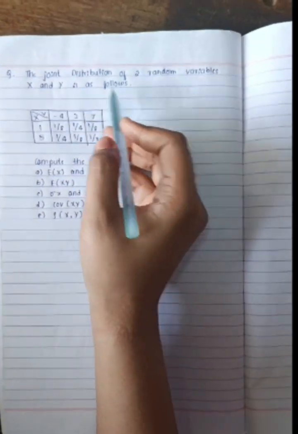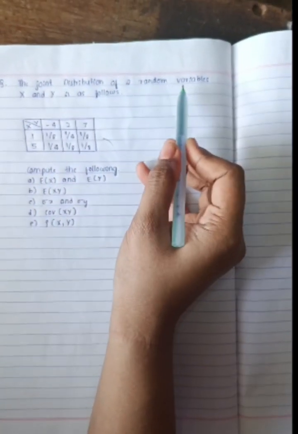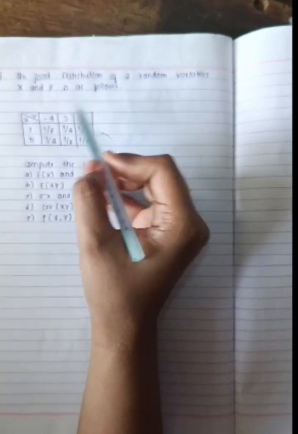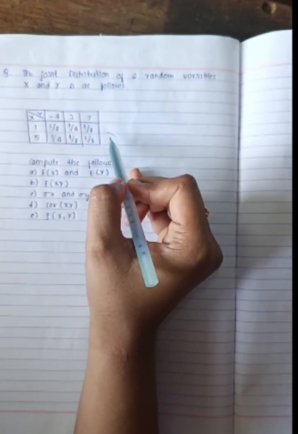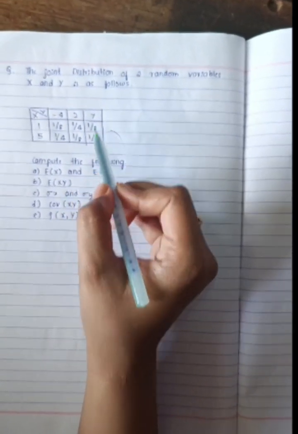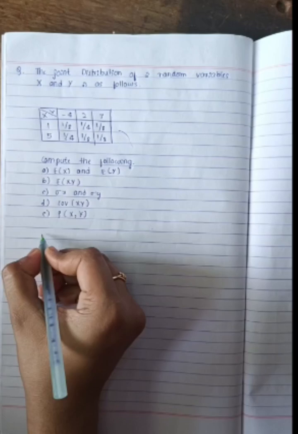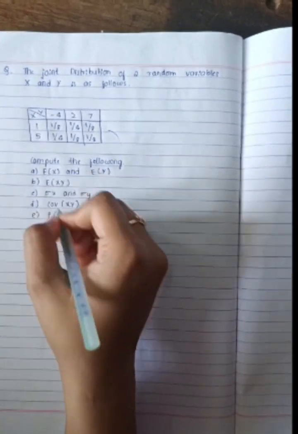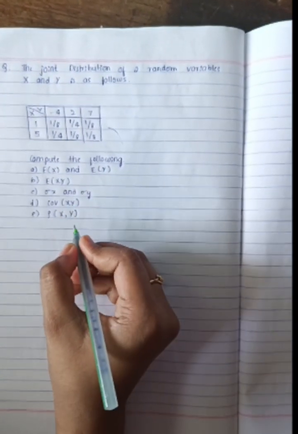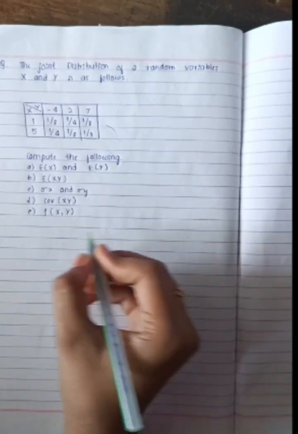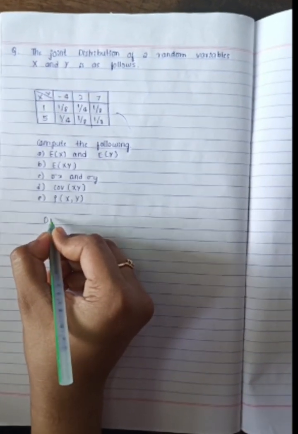So we have the problem here. The joint distribution of two random variables x and y is given below. So this is the table given below. Now by using this table we are going to compute all these questions. Now the first question is, before solving these questions we have to specify the distribution of x and y. So first we will specify the distribution of x.